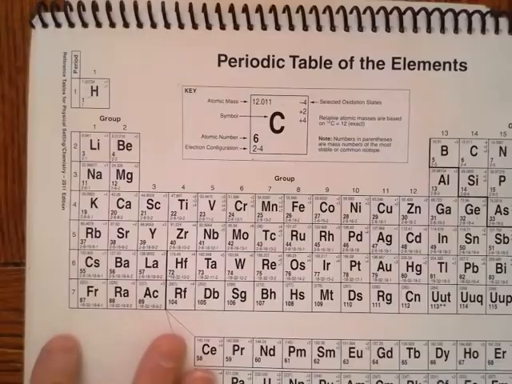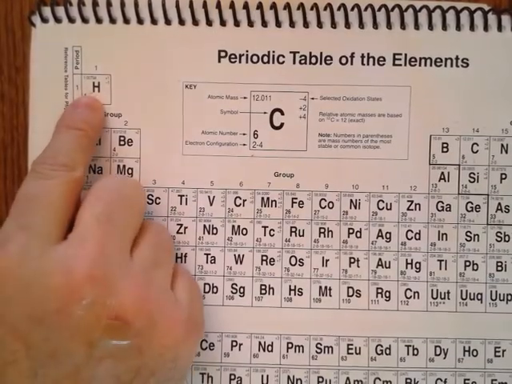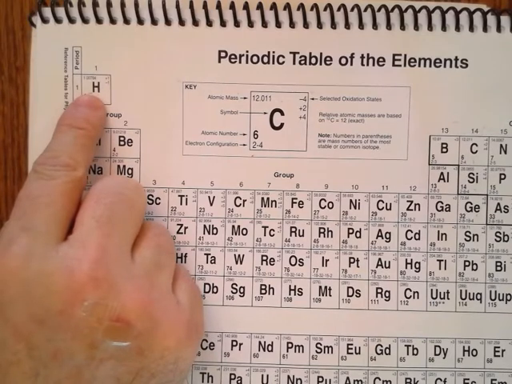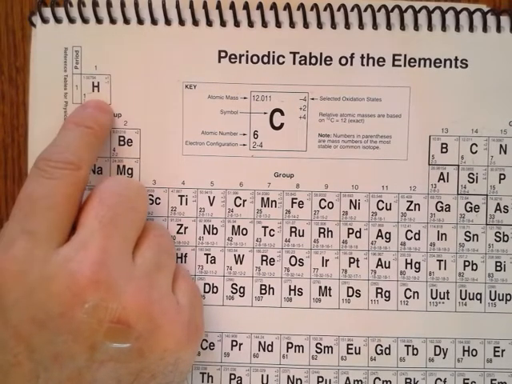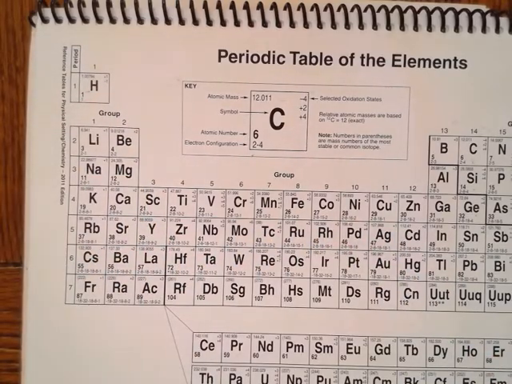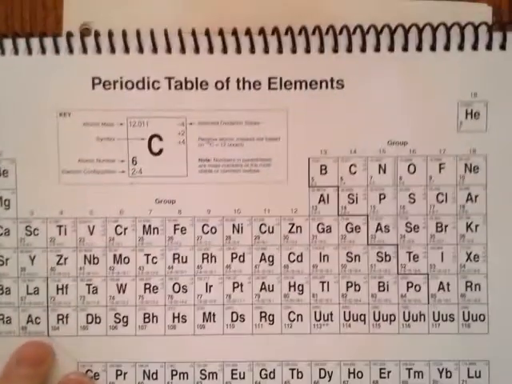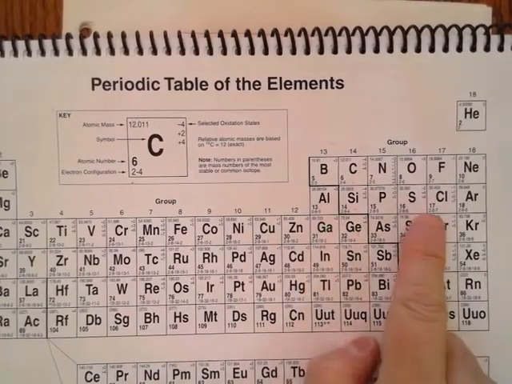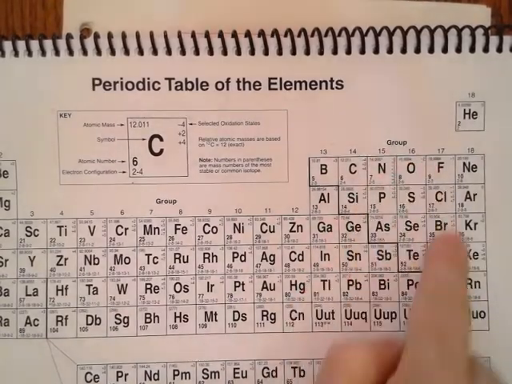The only exception is this guy right here. Hydrogen seems to be in the wrong place. It is the only non-metal that's on the left-hand side. Everything else is a metal. So then where are the nonmetals? They're on the other side of the staircase. These guys right here are all nonmetals, including our friend hydrogen.